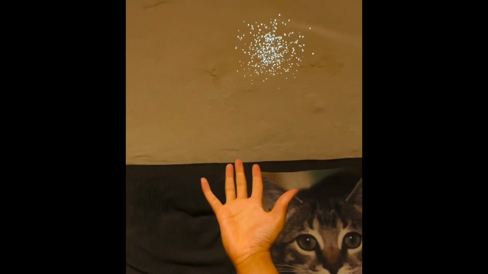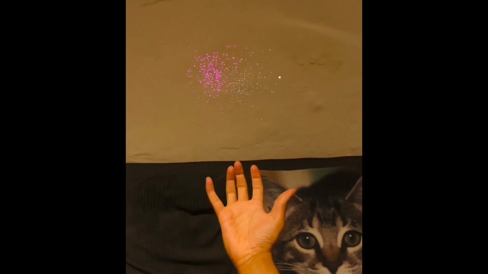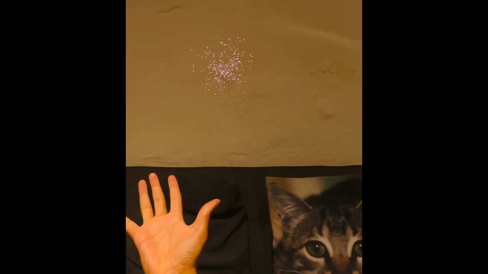For now, you can see the fireworks without any audio. And when you close your hands, the firework stops. And when you open your hands, the firework resumes again. And now in the next video, we'll add the spatial audio.